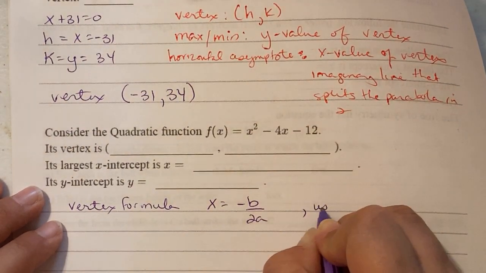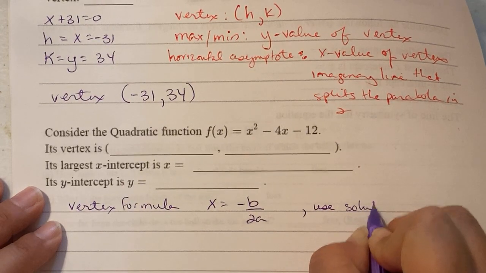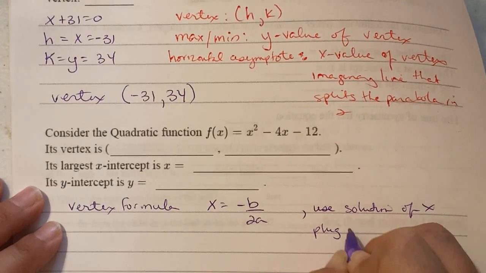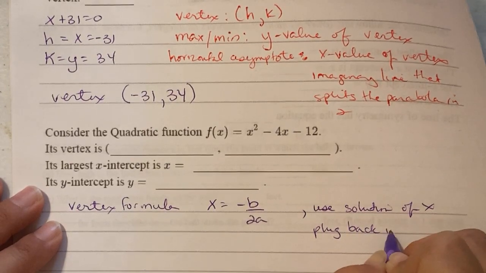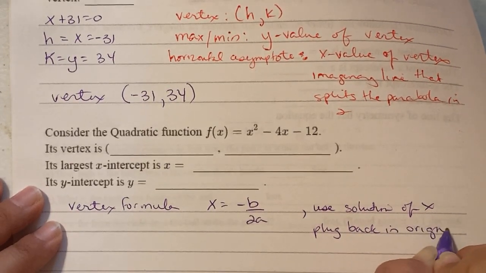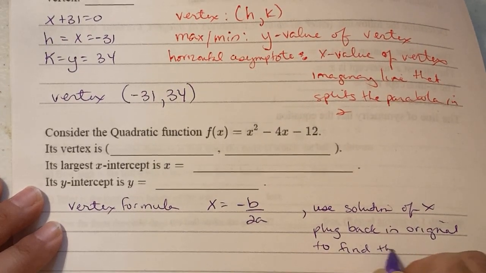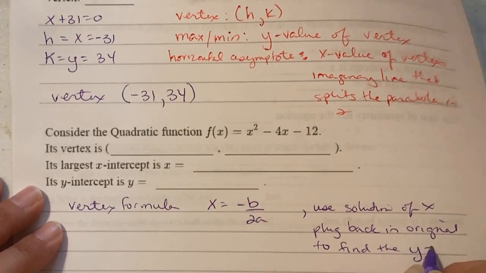Then use the solution of x, plug back into the original to find the y value.